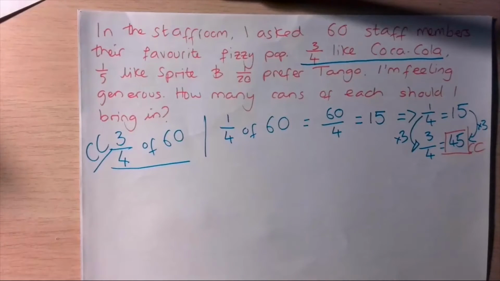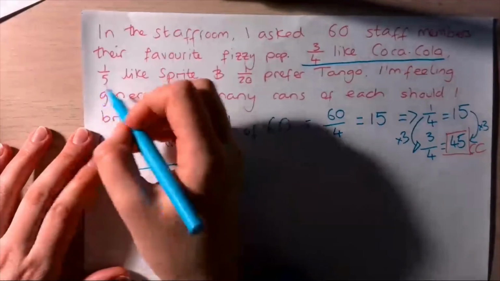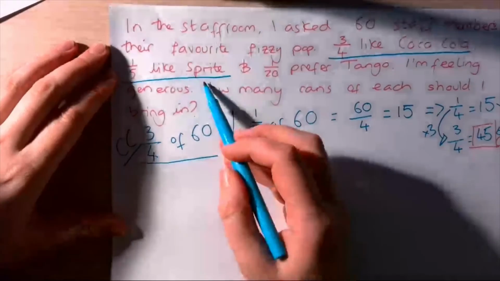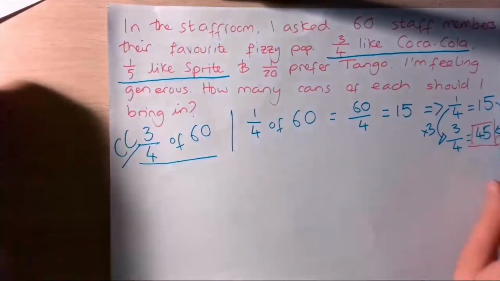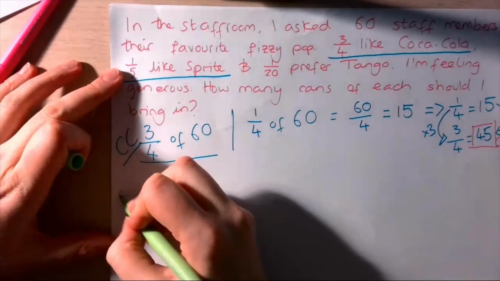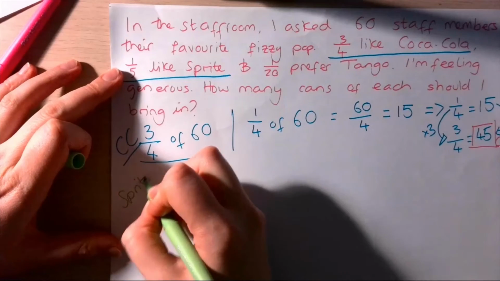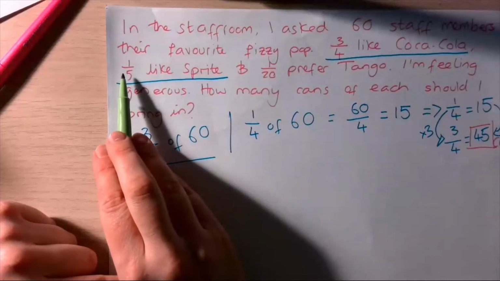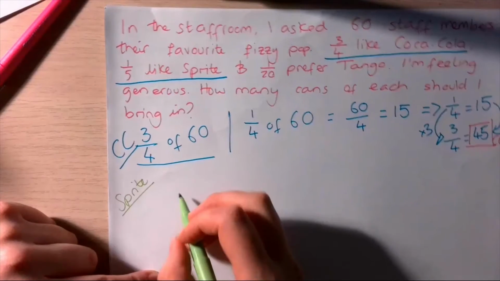First step done. Okay, the next part, we want to know a fifth like Sprite. So again we're looking at a fifth of 60. This time I'm going to use another colour here, just so these don't start to go into each other. So we're looking at Sprite this time. We're looking for 1/5, quite nice there, because it's only 1/5, we don't have to do much else after that.